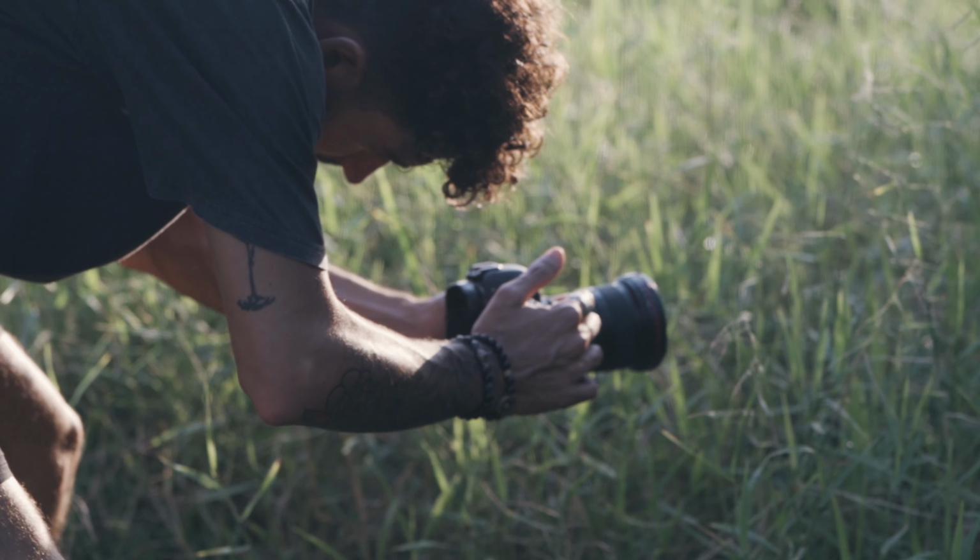I usually shoot slow motion at 120 and I keep my shutter speed at 1/250 of a second. That way, the motion blur is very natural. That's just a rule of thumb that I never really touch, so anytime I shoot anything, my shutter speed is always double my frame rate.